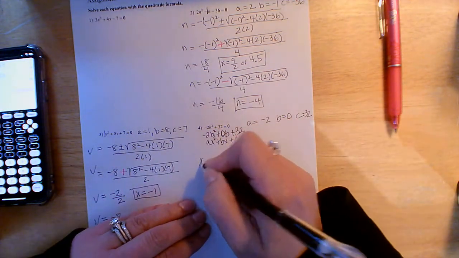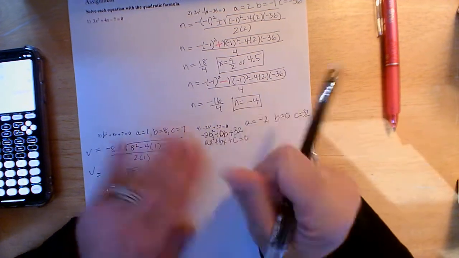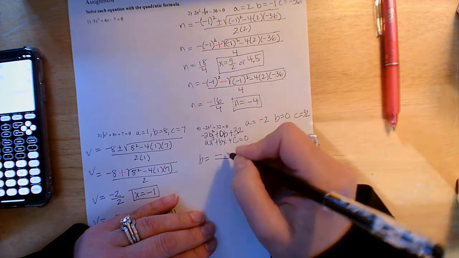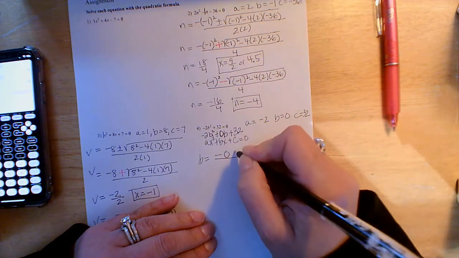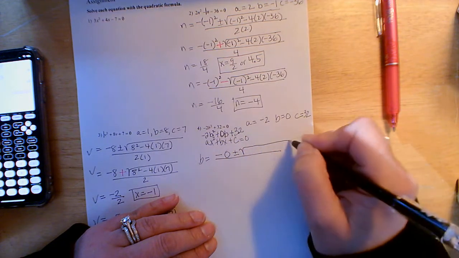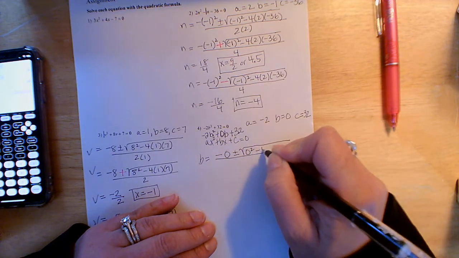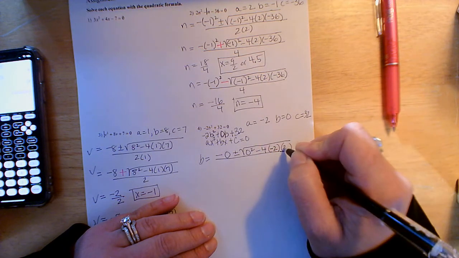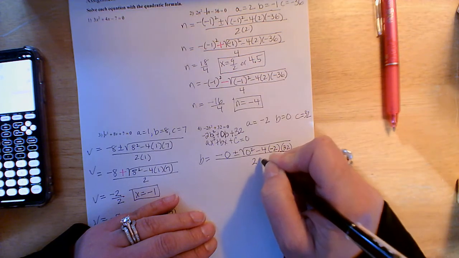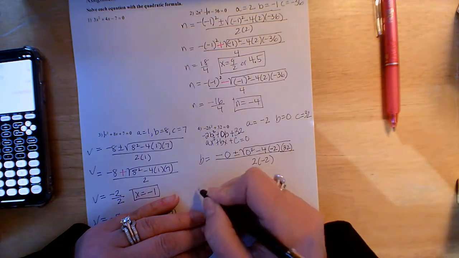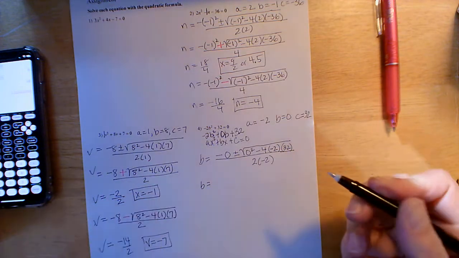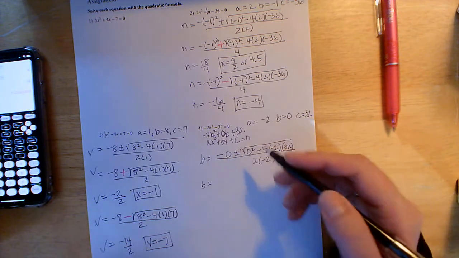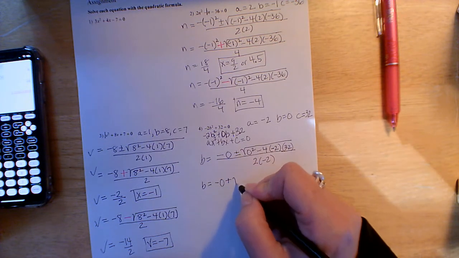All right, let's substitute it. Ooh, now we're in B. All right, B equals negative 0, plus or minus the square root of 0 squared minus 4 times A, which is -2, times C, which is 32, all over 2 times A, which is -2. This actually makes it a little bit easier if you know that negative 0 really isn't going to be anything. But let's see what happens when we do break it up.